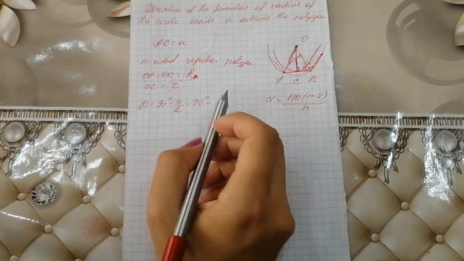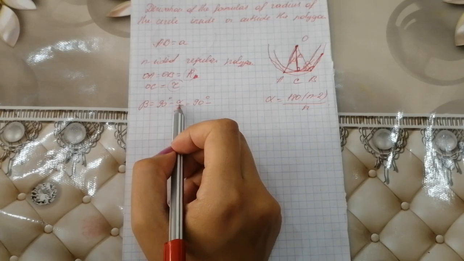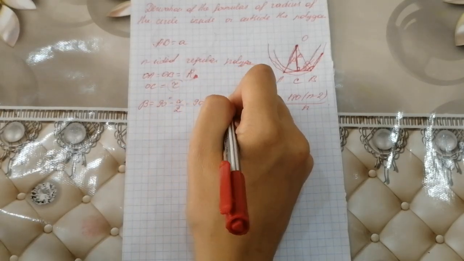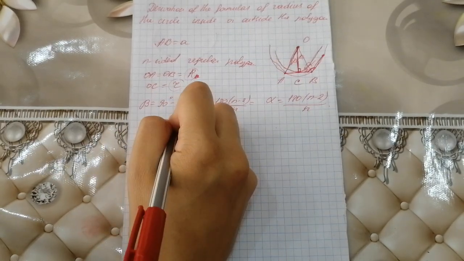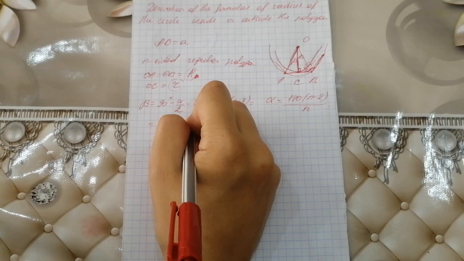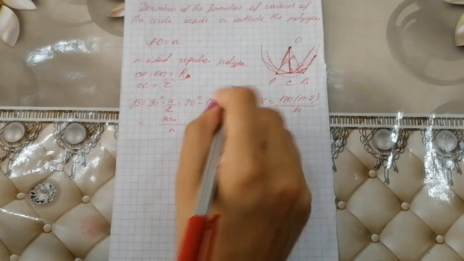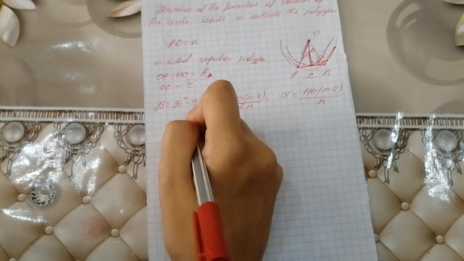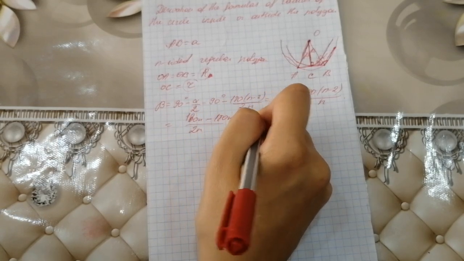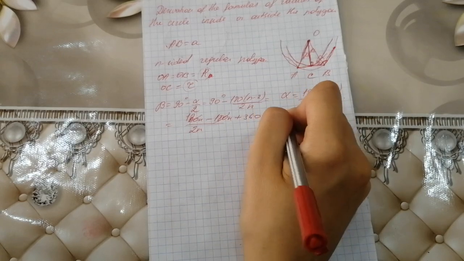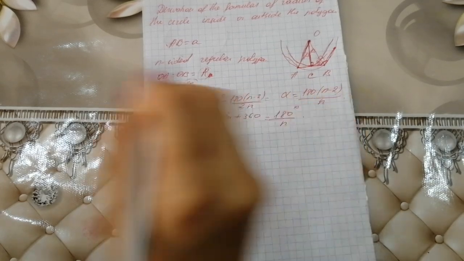And if here I write the alpha, I'm going to get that beta is 180 degrees over n.